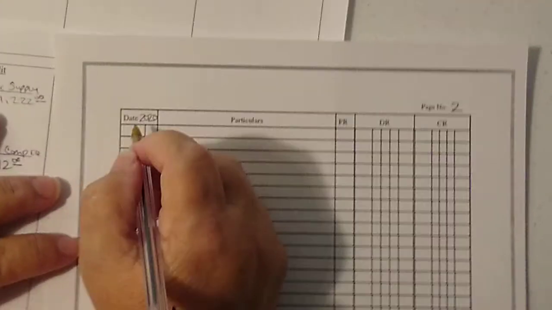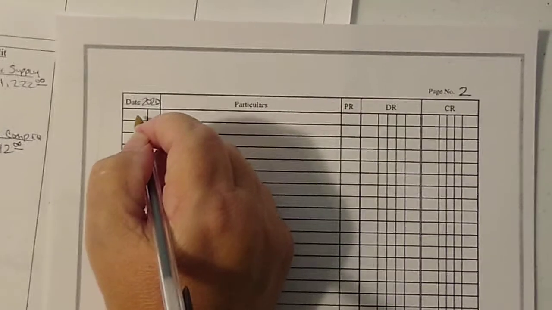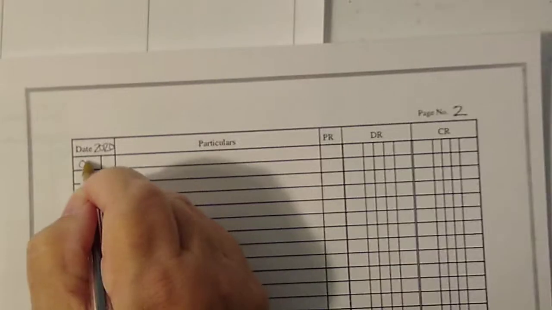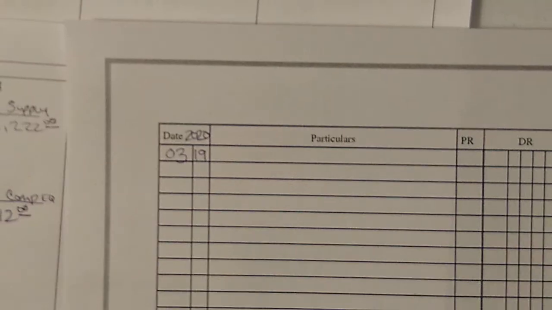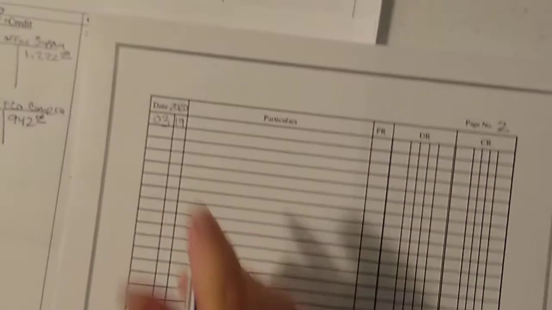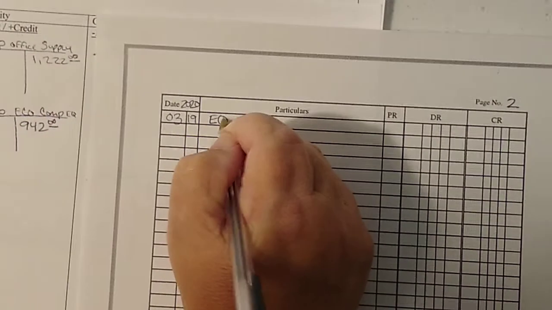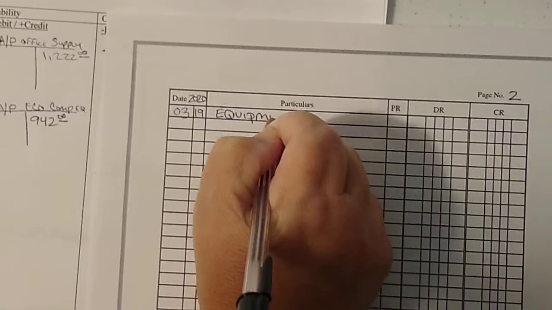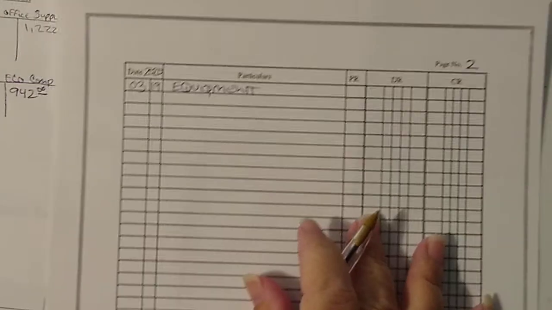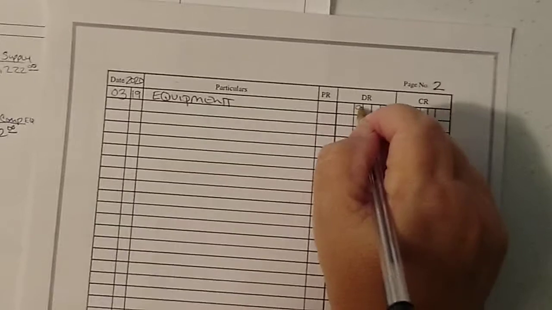All right. Go to our journal. This is March, the 19th, so 0319. The account that got debited is the equipment, $942.